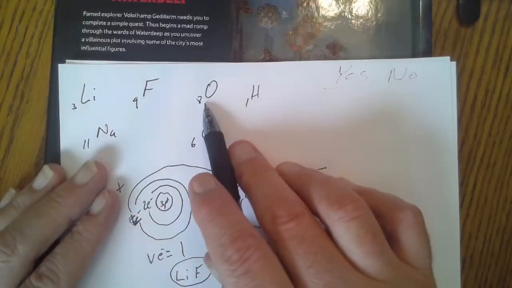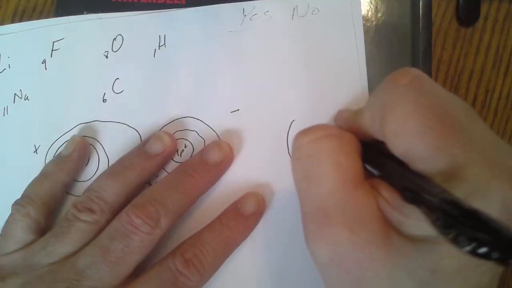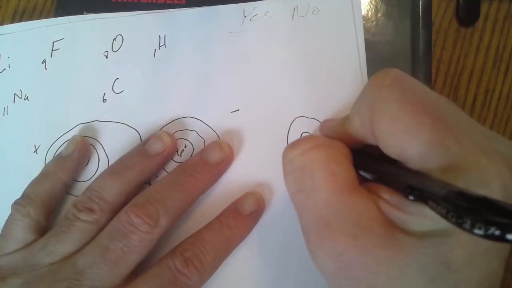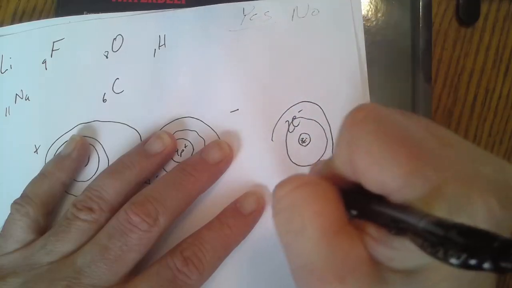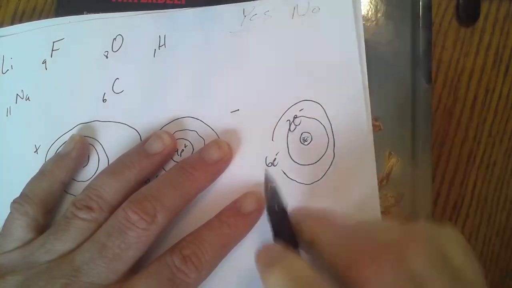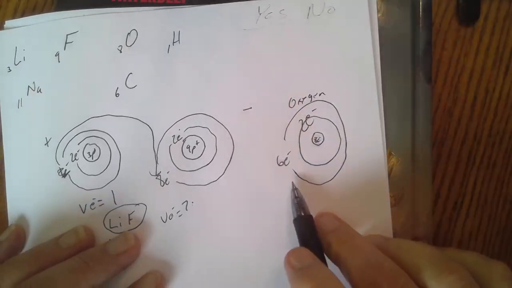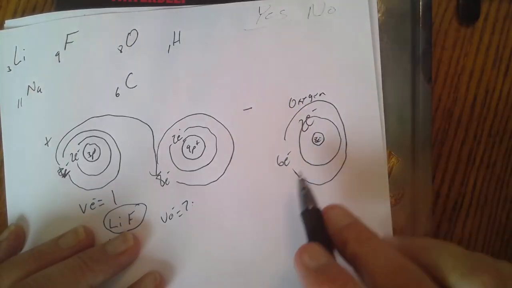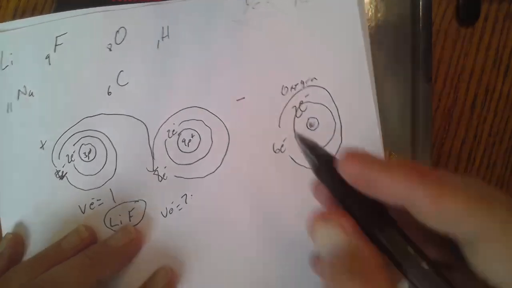If we take a look, let's take oxygen. We have 8. Here we have 2. And then we have 6. So it needs 2. Let's look at it differently. Instead of looking at it losing or gaining, let's look at its box diagram.